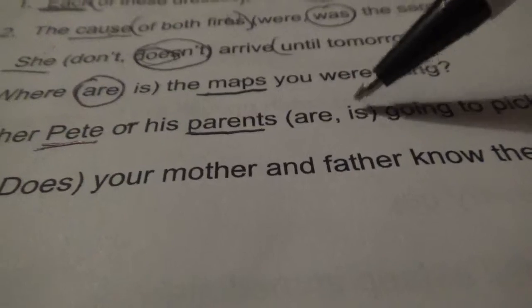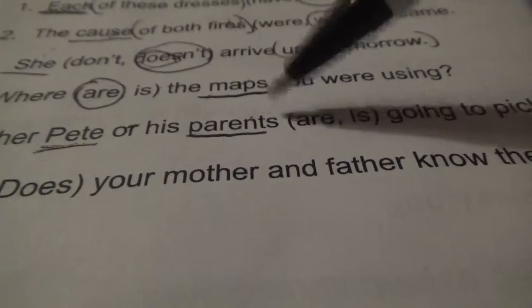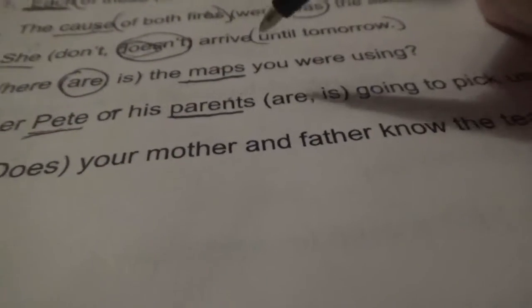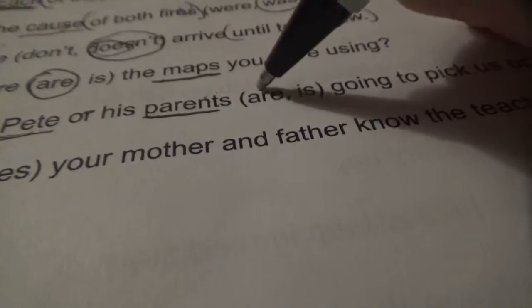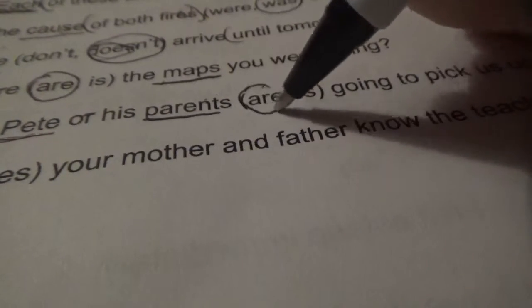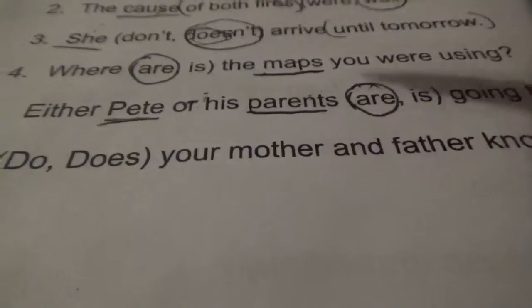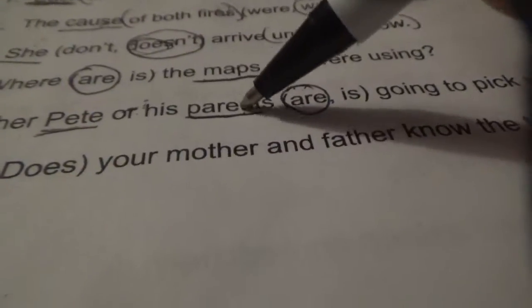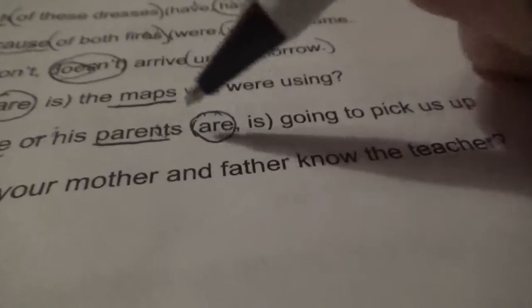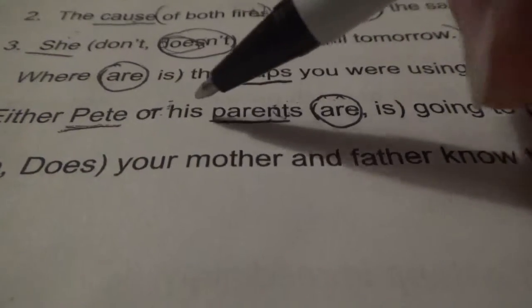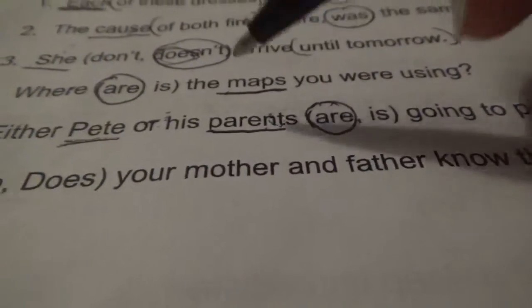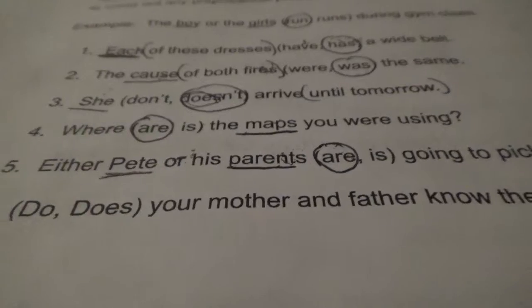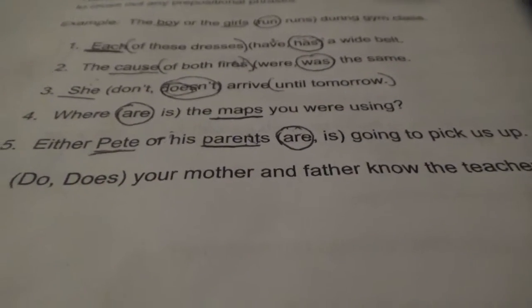And what's the closer subject to the verb here? It's parents. So we say parents are or parents is. Parents are. So when it's a compound subject joined by or, the verb will agree with the closer subject. Just look at the closer subject when you're determining the verb. Parents are. Either Pete or his parents are going to pick us up.